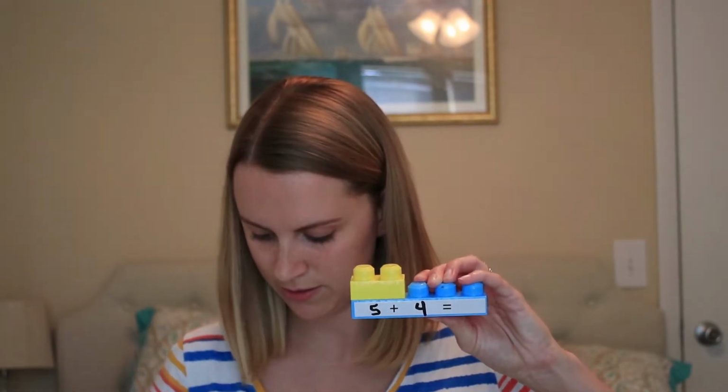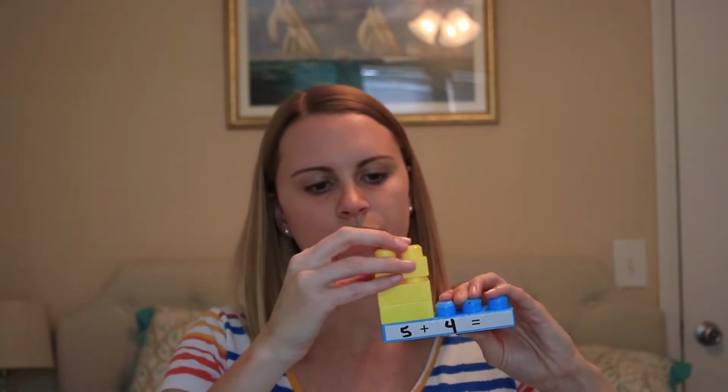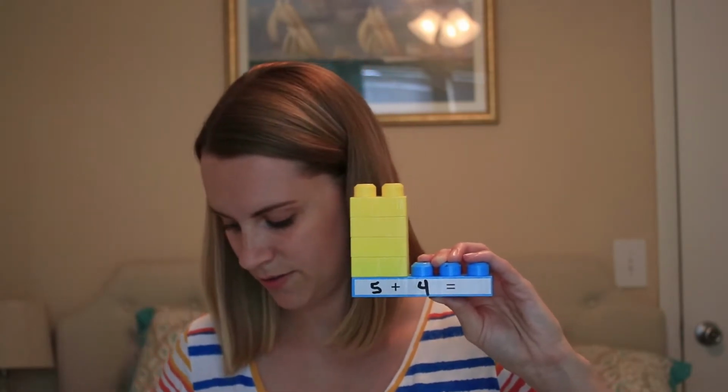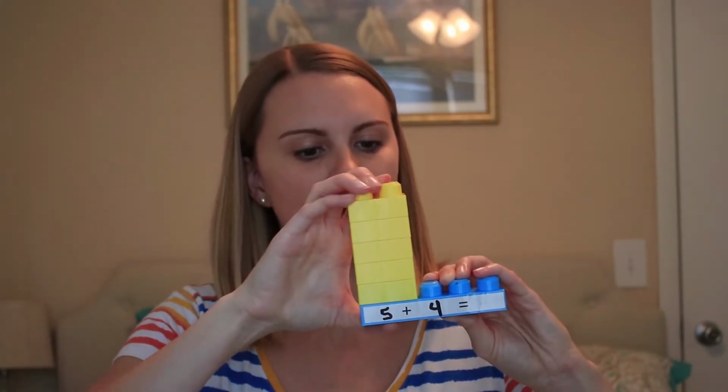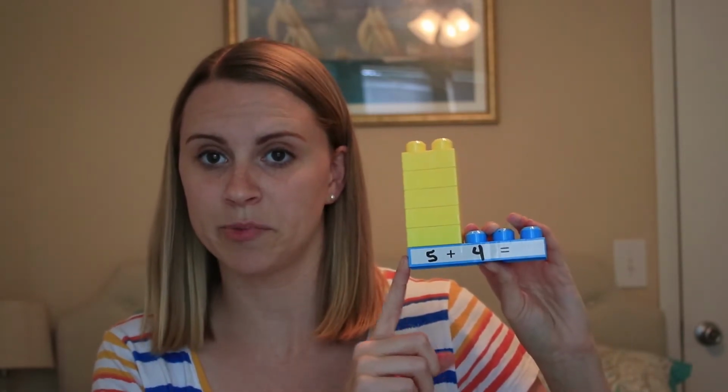So help me count these. 1, 2, 3, 4, 5. 1, 2, 3, 4, 5. So we have 5 blocks now.